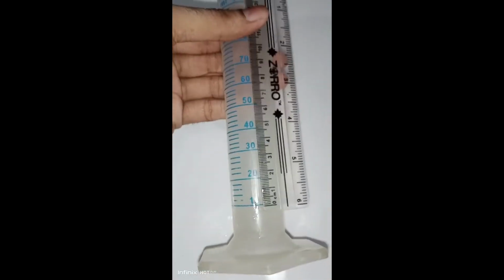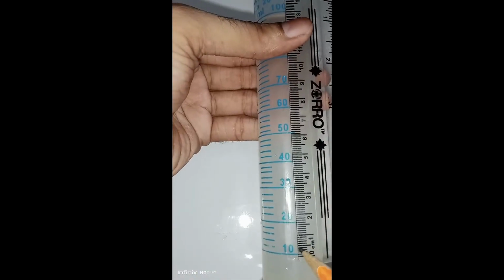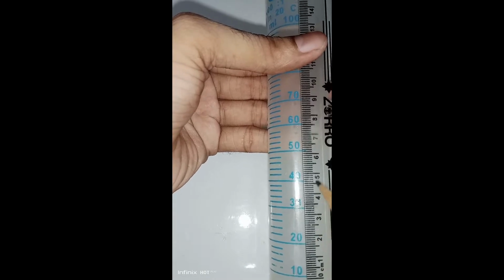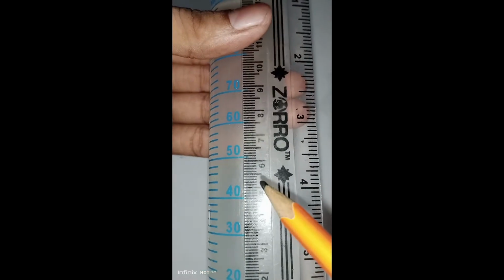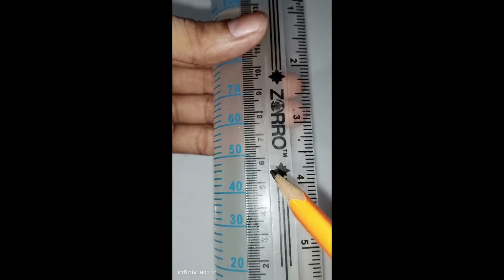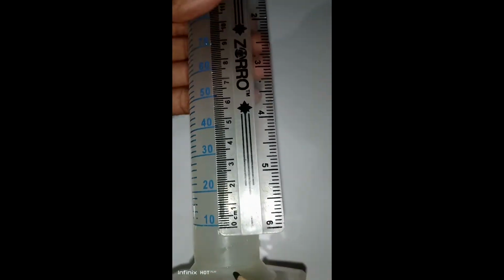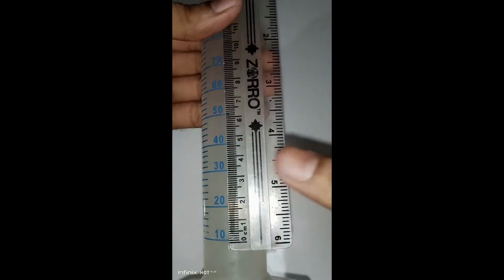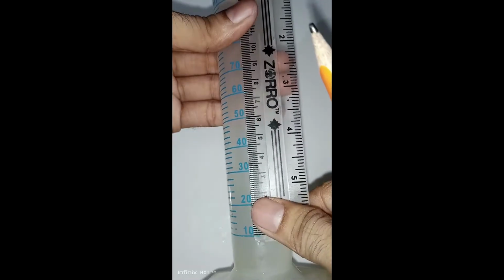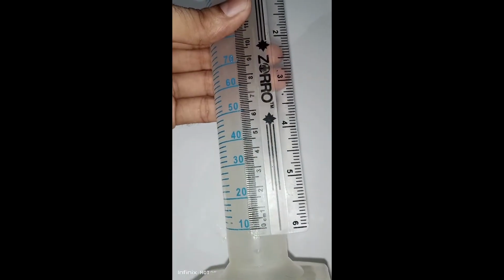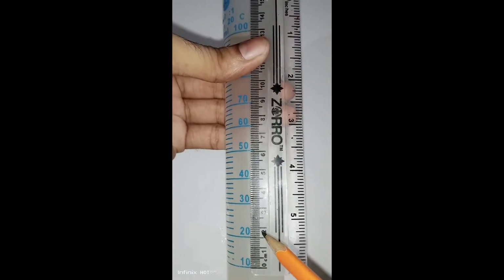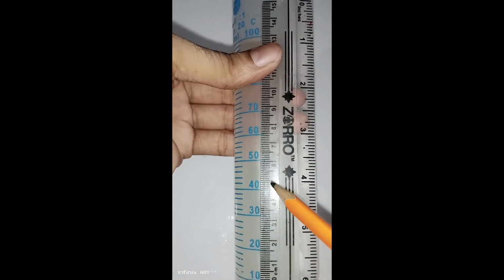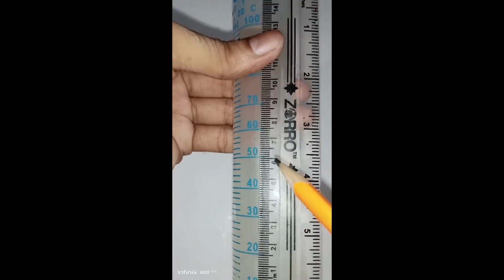So let's take our last reading. This is 0, this is 1, this is 2, this is 3, and this is 4. How can we read it? This is 0 because this is not 0. This 0 is set with 10, which we have assumed is 0. So this is 0, 10, 20, 30, 40.